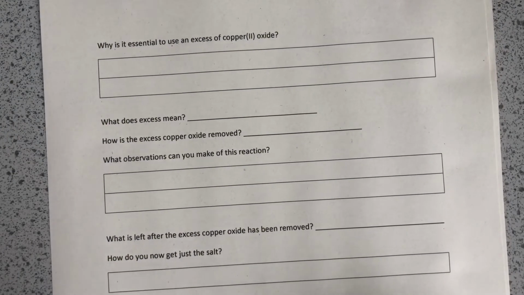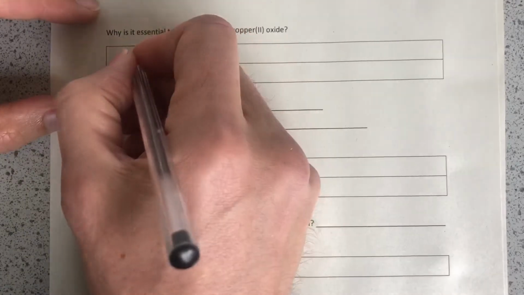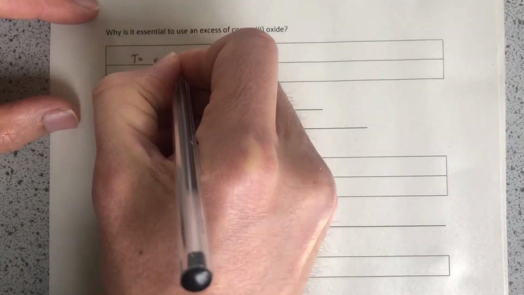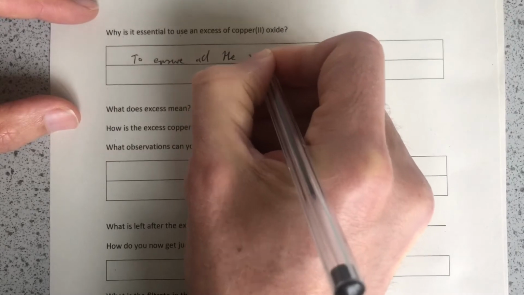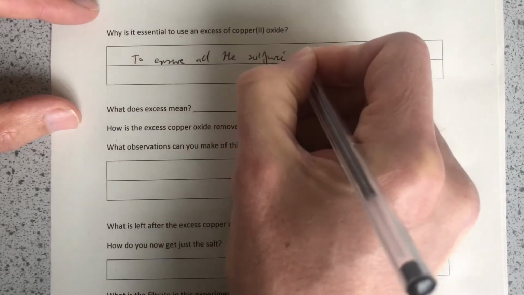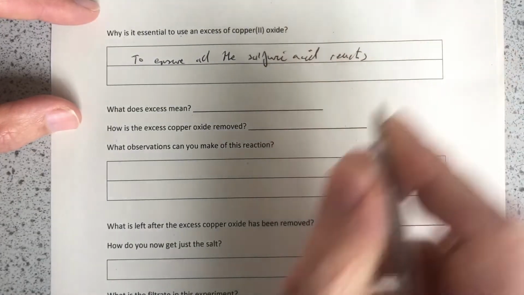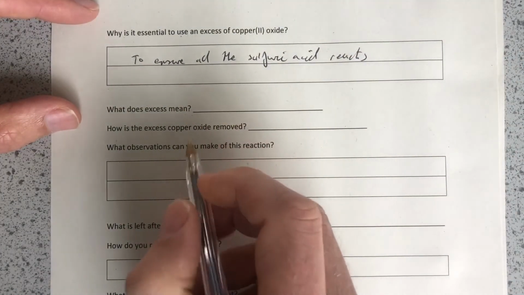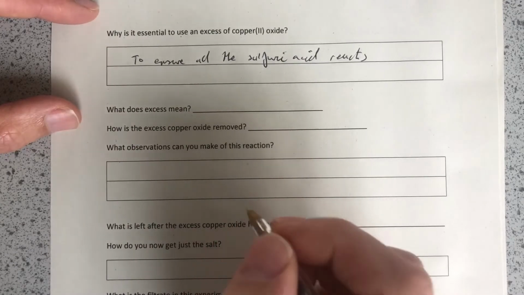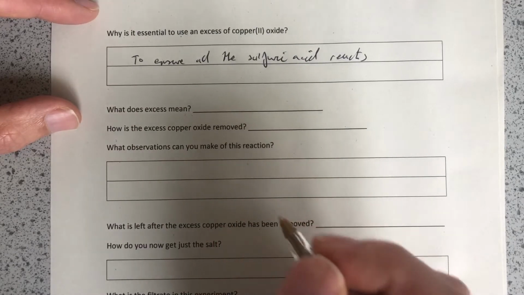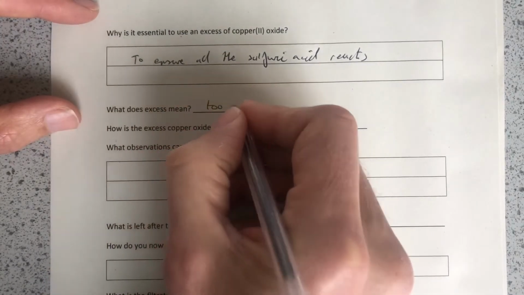Why is it essential to use an excess of copper oxide? Again, it's the same answer as last time, really, isn't it? To ensure all the sulfuric acid reacts. So once that happens, we've got excess copper oxide mixed with the copper sulfate and water, so we do need to separate that. This is a quick answer: what does excess mean? Too much.